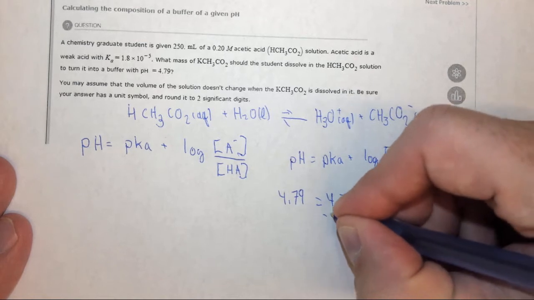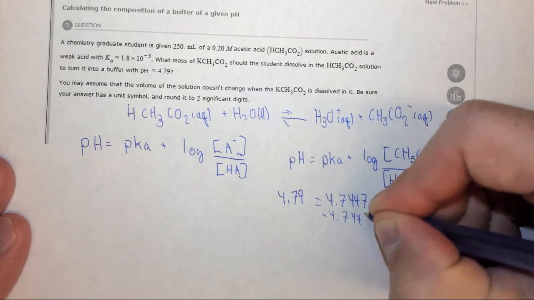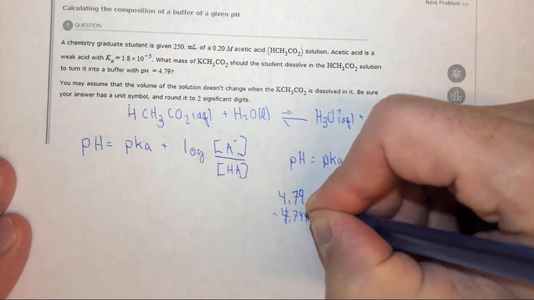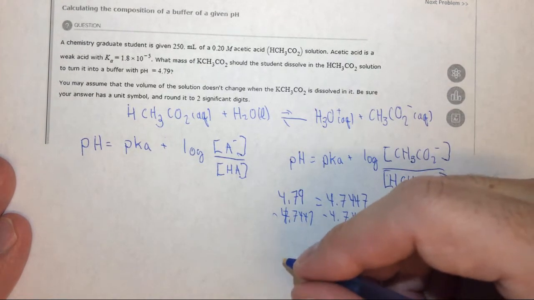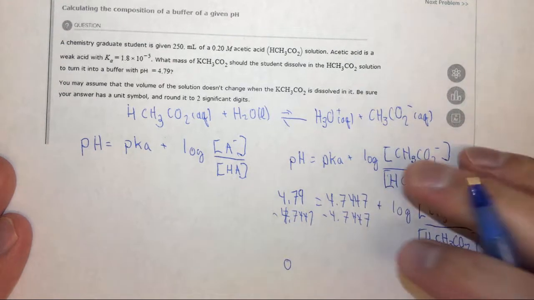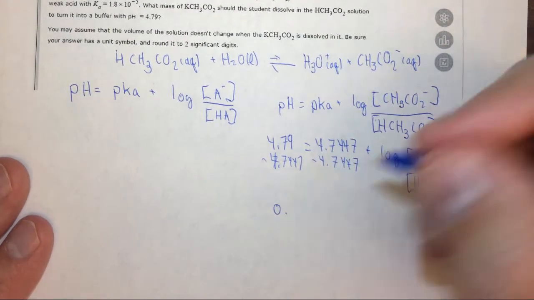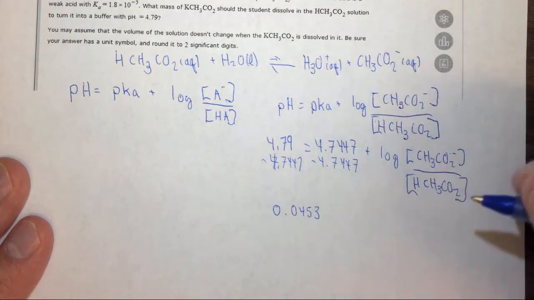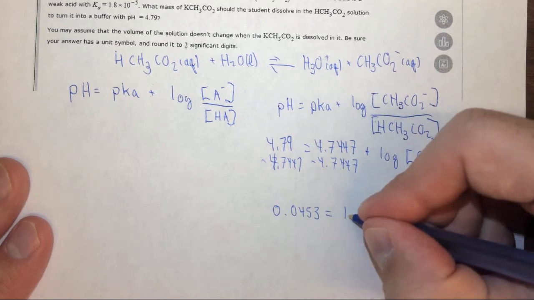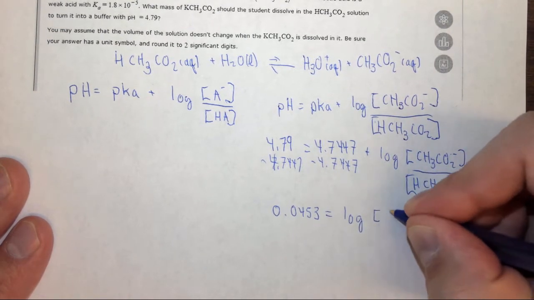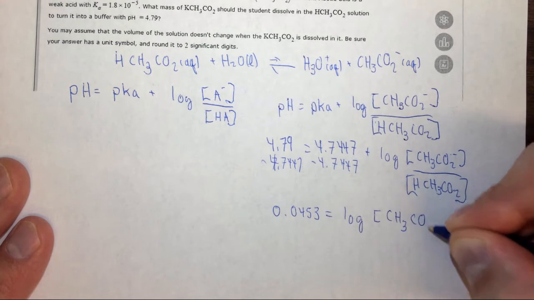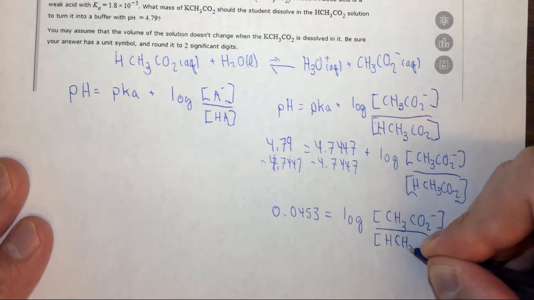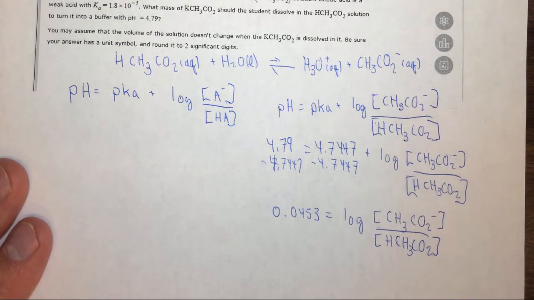Now I'm going to subtract 4.7447, subtract 4.7447, and I'm going to get 0.0453 equals the log of concentration CH3CO2 minus over the concentration of HCH3CO2, like so.